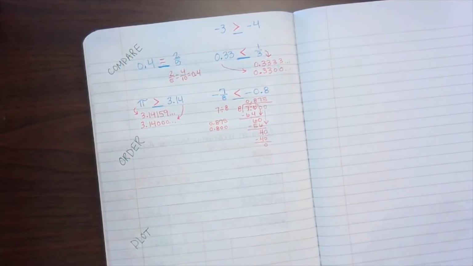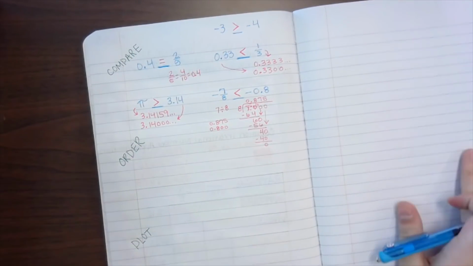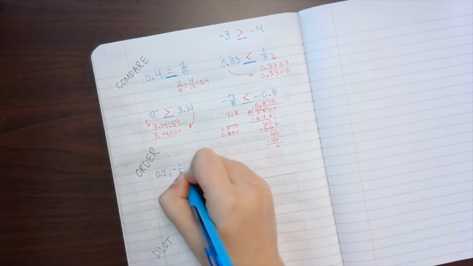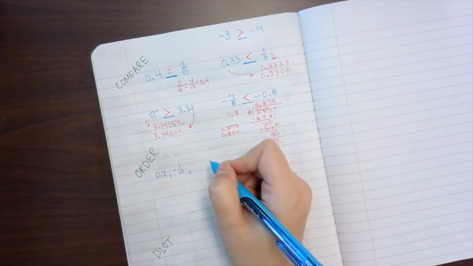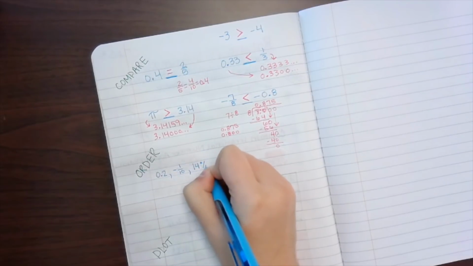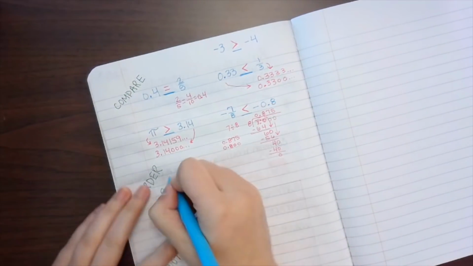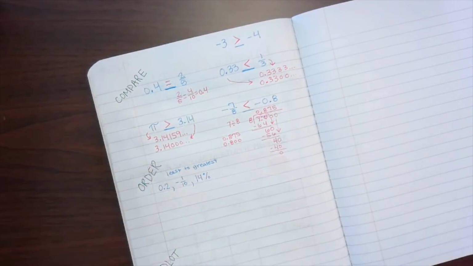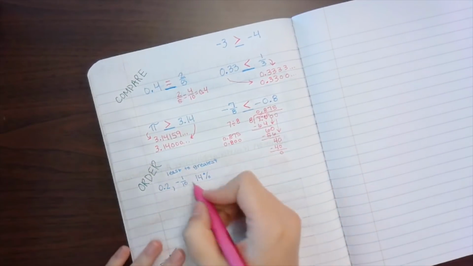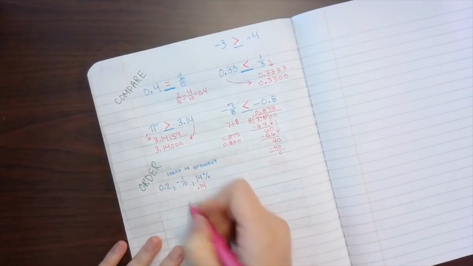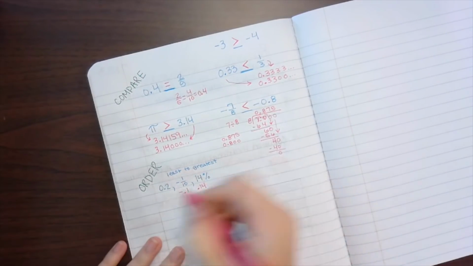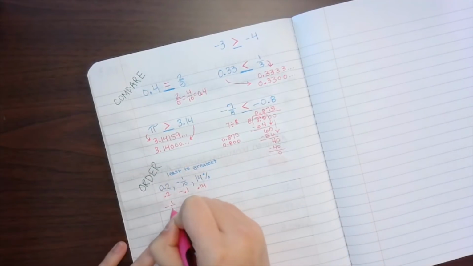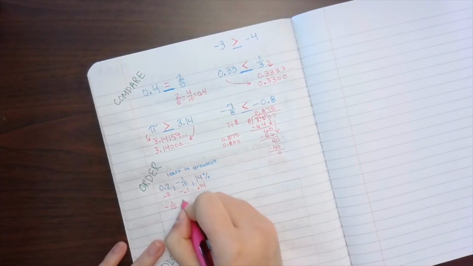Okay, let's order a set of numbers from least to greatest. 0.2, -1/10, and 14%. Let's make them all decimals so we can compare them easily. 0.2 is already a decimal. -1/10 will be -0.1, and 14% will be 0.14. So the least will be the negative number, -1/10. It's going to be the smallest number.